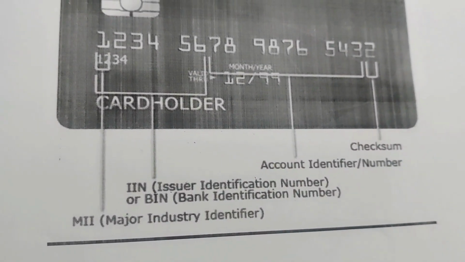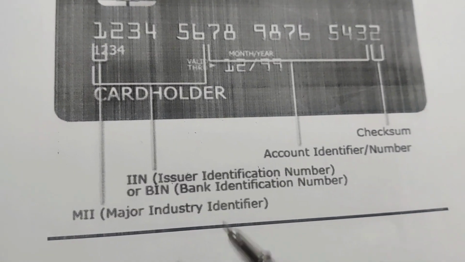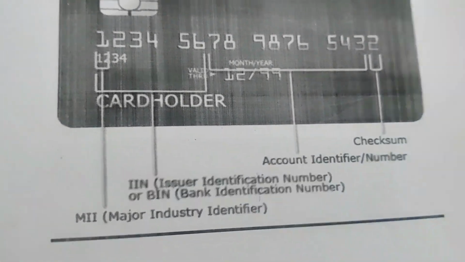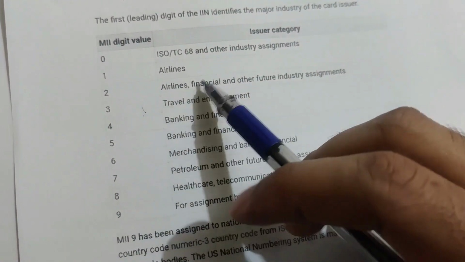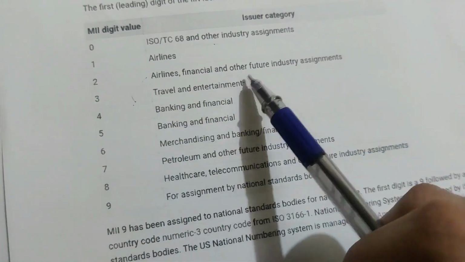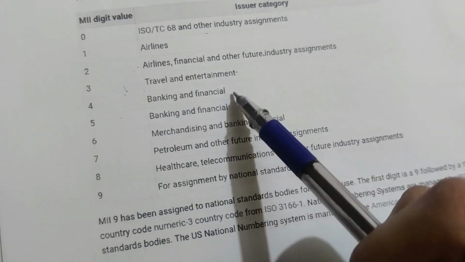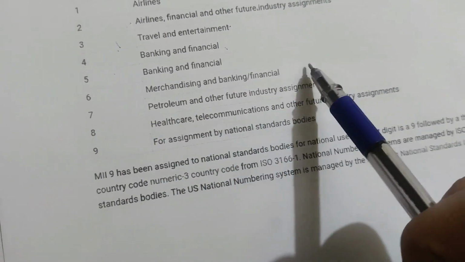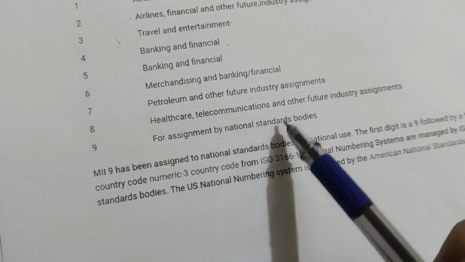Typically a card number is 16 digits. The first digit of the card is called the MII, Major Industry Identifier. Basically it identifies for which industry the card is issued. 1 or 2 as the starting digit of the card are reserved for airlines. 3 is for travel and entertainment. Typically 4, 5 and 6 are reserved for banking and financial institutions. 7 is reserved for petroleum and other future industry assignment. 8 is for healthcare, and 9 is for assignment by national standards bodies.